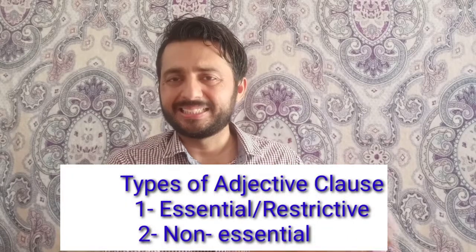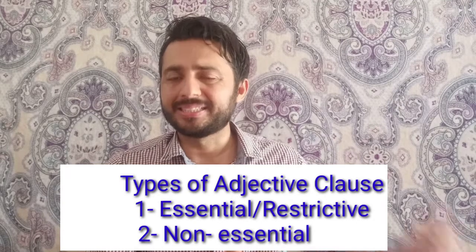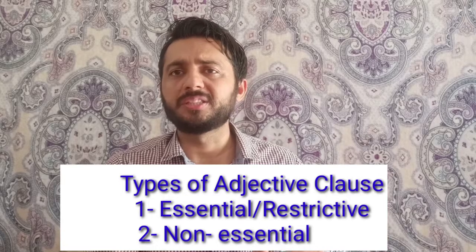Now, relative clauses can be categorized into two types. One we call the essential relative clause, and the other one is the non-essential relative clause. So what is essential and what is non-essential? First, I would like to tell you about the essential clause.